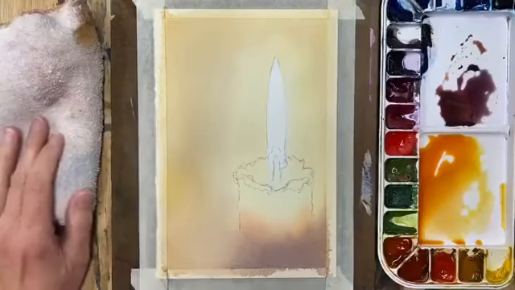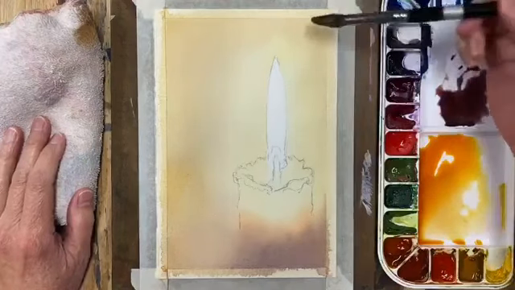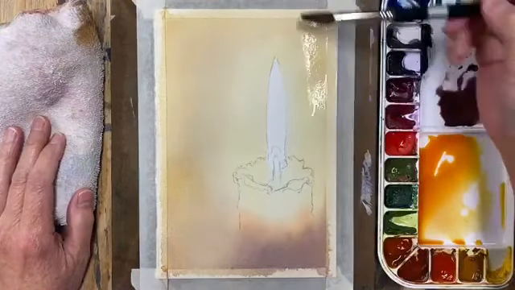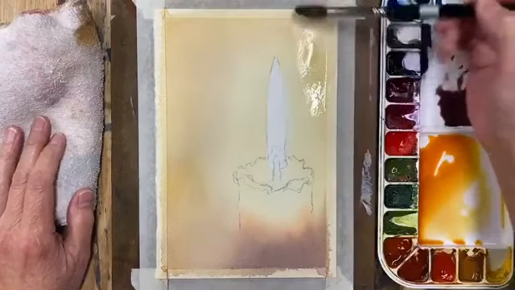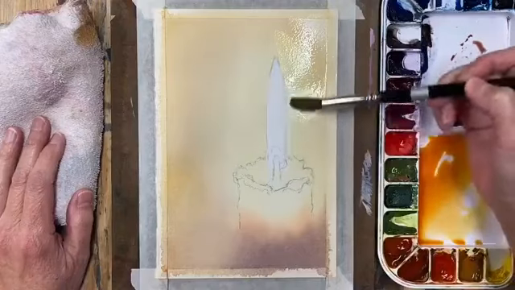So nice and dry there. All right, let's come back in for another layer. I'm going to do the same thing that I did in the beginning. I'm coming back over and getting everything wet again, except for the flame. And if you're wondering, well, it was already wet, why are we wetting it again?